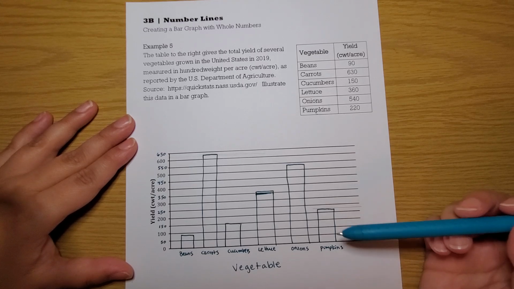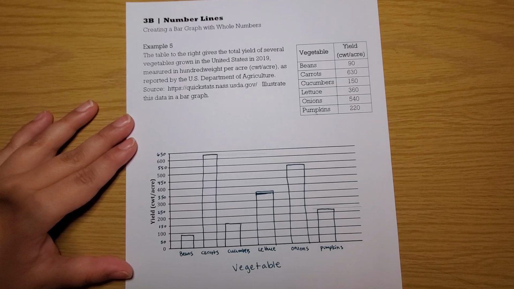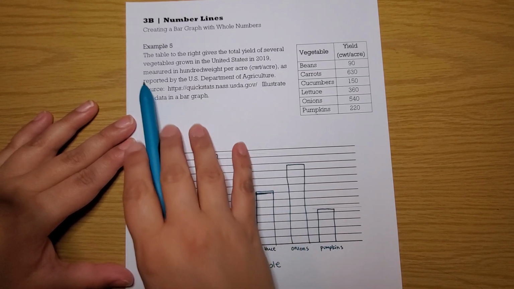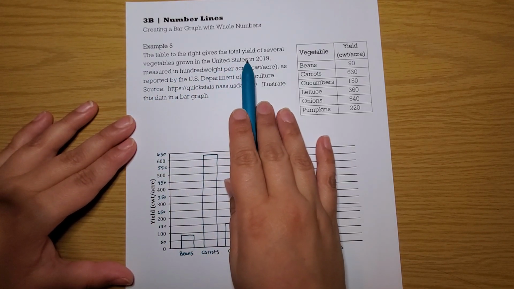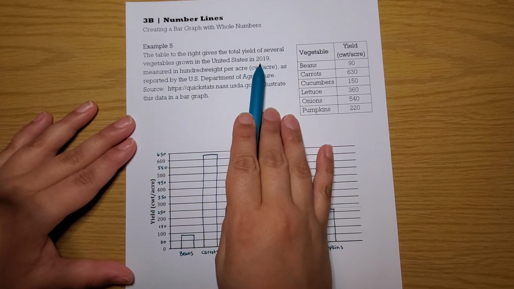The second thing we want our graph to have is a title. Now, if you end up taking a statistics course in the future, you might learn about some very specific titling techniques for graphs. For us right now, all I'm looking for is some kind of descriptor for what's going on with this data. So I'm going to go back to this block of text, and it just says the table to the right gives the total yield of several vegetables grown in the United States in 2019.